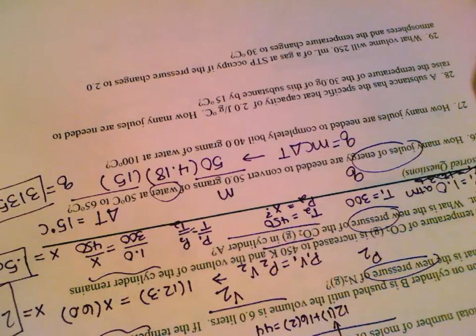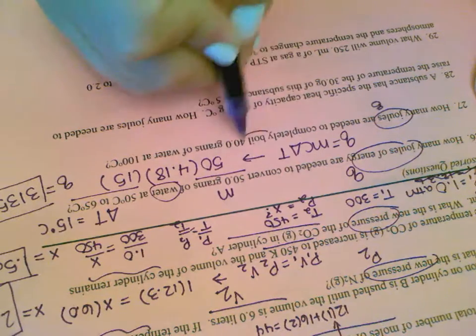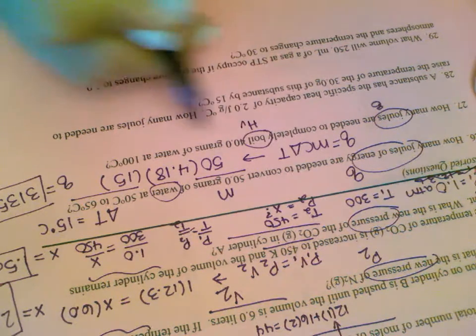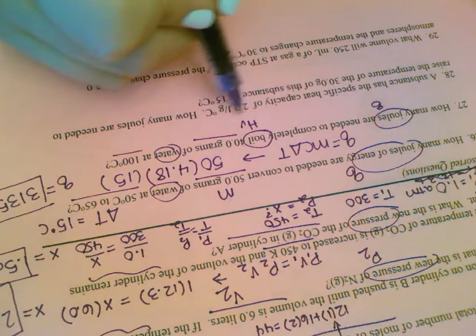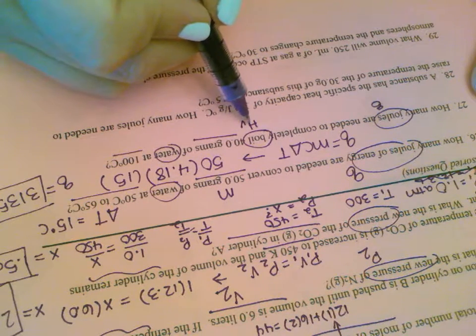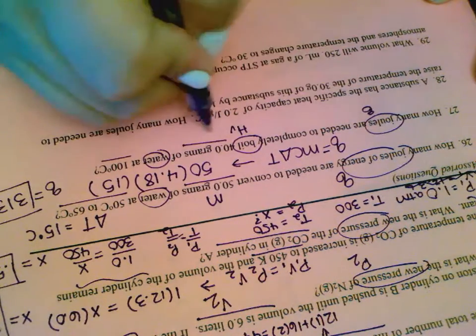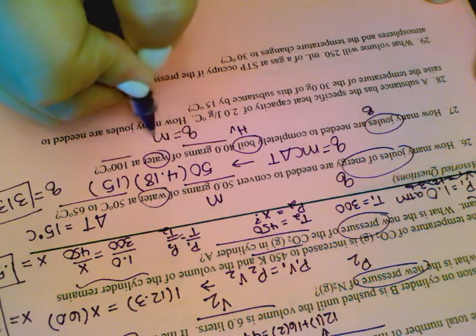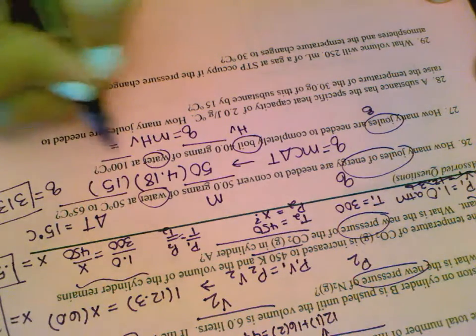27. How many joules, Q, are needed to completely boil, think HV, 40 grams of water at 100 degrees Celsius? So boil leaves me HV. I'm going to go, again, back to the back page of my reference table. This time I'm going to grab Q equals MHV. So I say, okay, well, my M is 40.0.